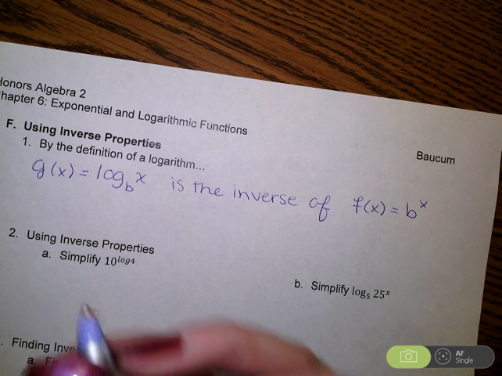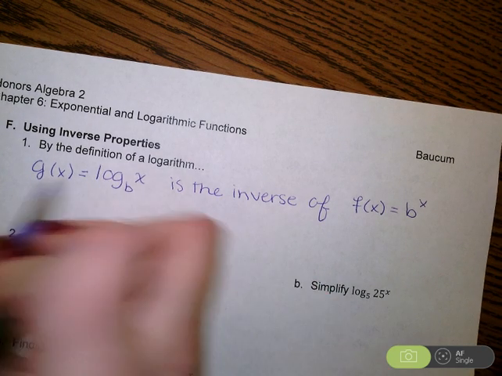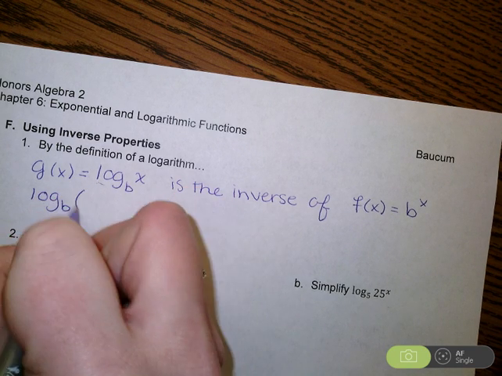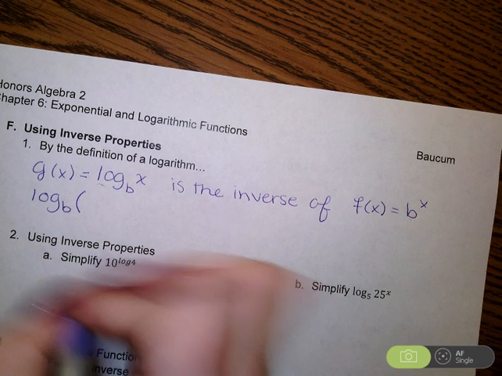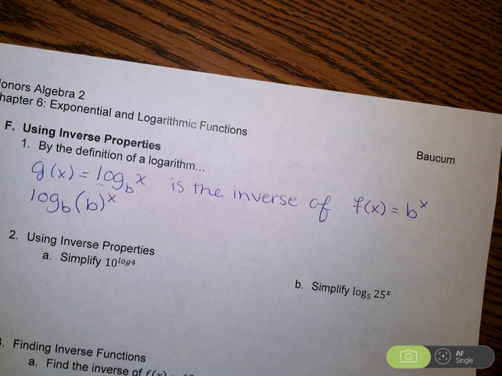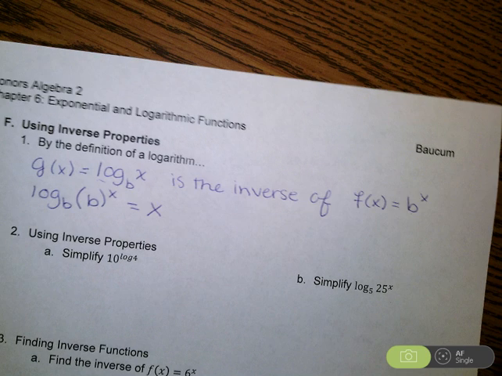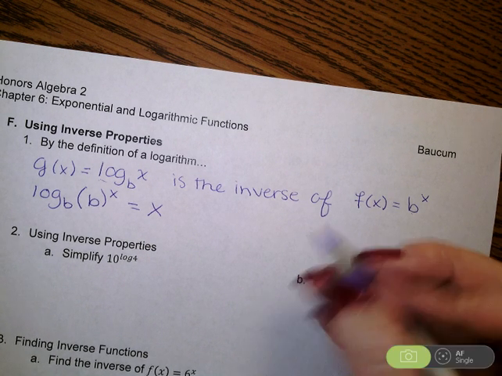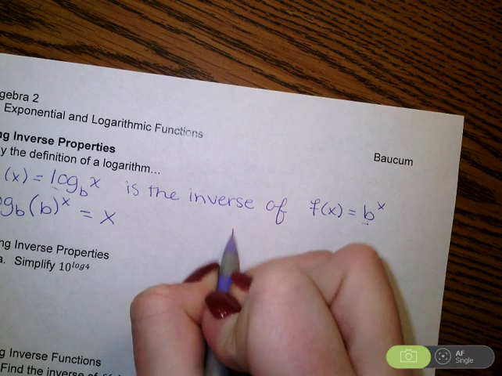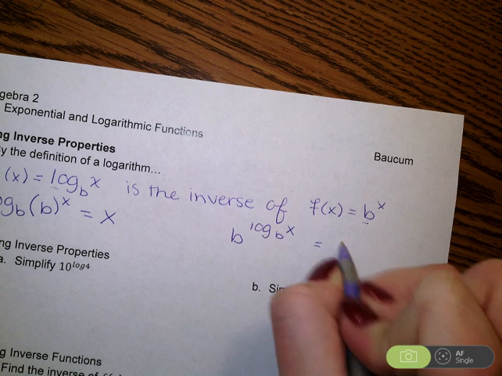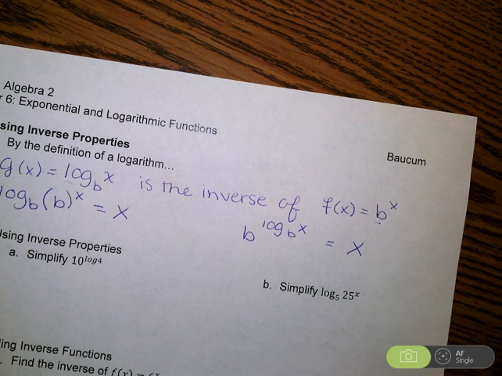So what that basically means, if we have log base b of x, but we're going to plug in the inverse for x, and the inverse is b to the power of x, so I'm taking its inverse and plugging it into the function, that means that we have to get x back out. That's the definition of an inverse. And the same thing happens if we have b to the power of x, but its inverse is log base b of x, then it must be x. That's the definition of an inverse.